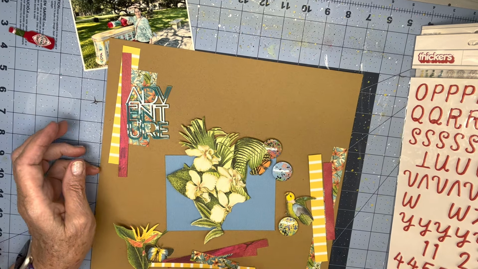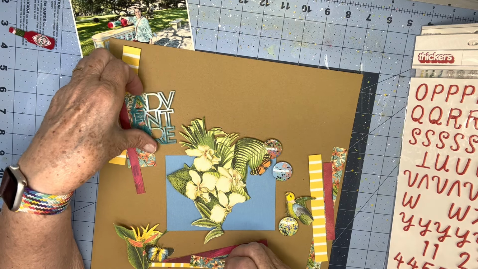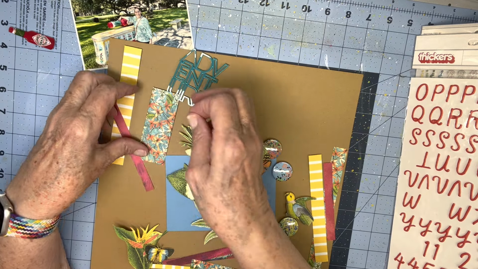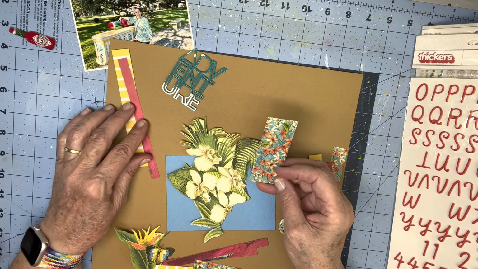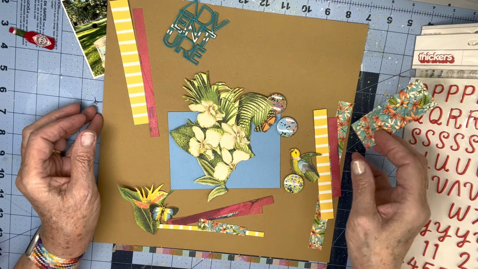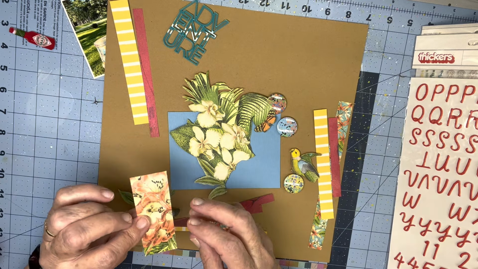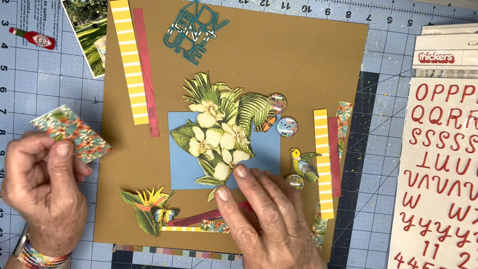Okay, so I happened to notice in this paper that the colors in this month's challenge over at Kraft Plus are all here. The orange and yellow and blue and red.